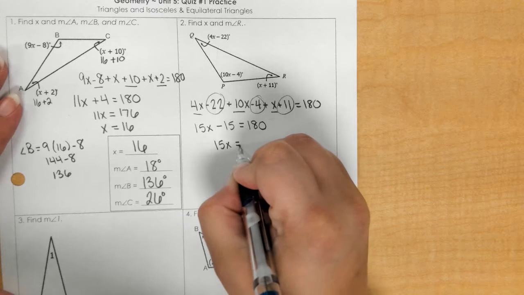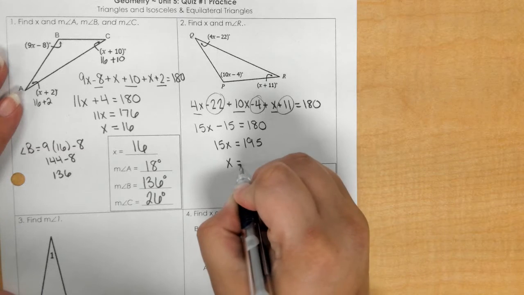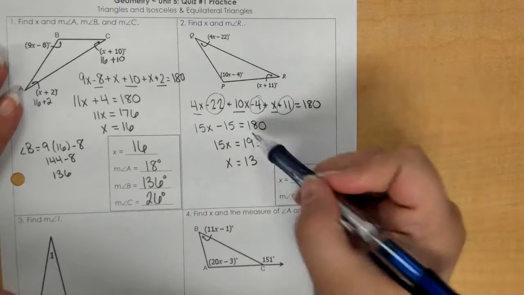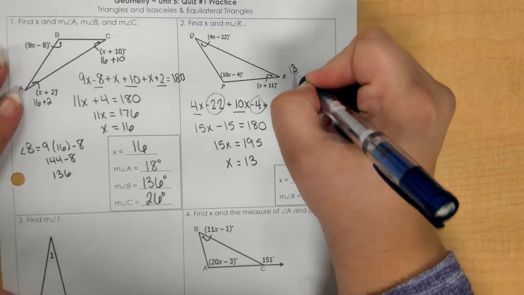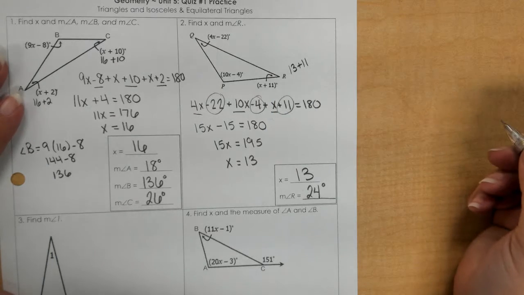If we add 15 to both sides, we get 195. Divide that by 15, we get 13. And then we just plug 13 back into R, so 13 plus 11 would give me 24 degrees.